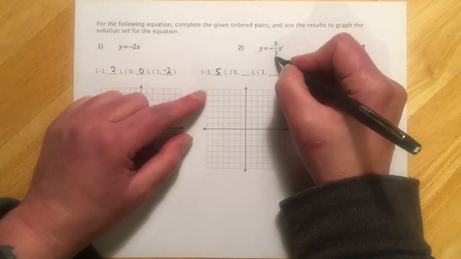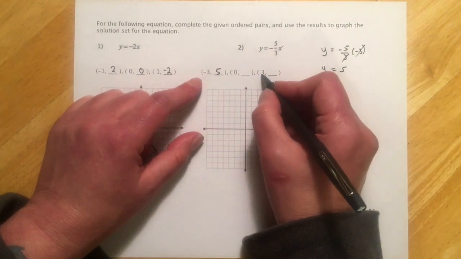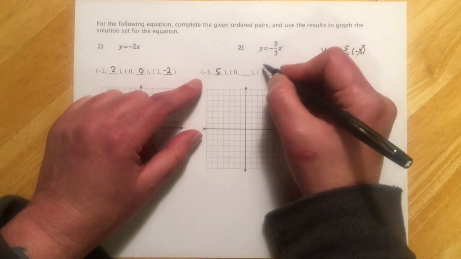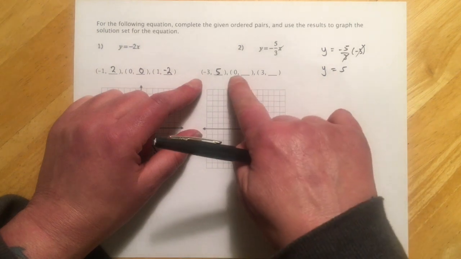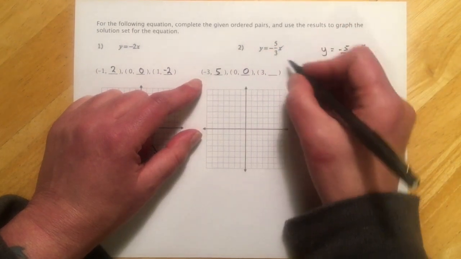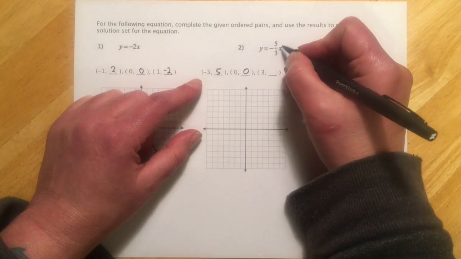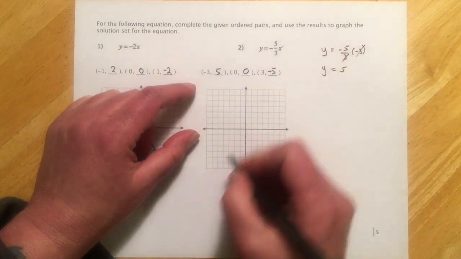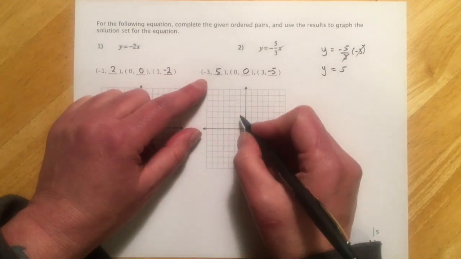So if this had been 5/4, I'd have negative 4, 0, and 4. That'd be my picks. Whatever the denominator is, that's the one to put in, because you get the nice, easy cancel. If x is 0, then 0 times who cares is still going to be 0. And then if it's 3, hopefully you can see the 3's. If I put a 3 here, they just cancel. I'm left with the negative 5. So that's kind of the trick to graphing the ones with a fraction.